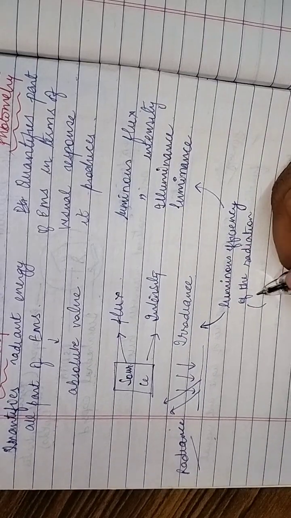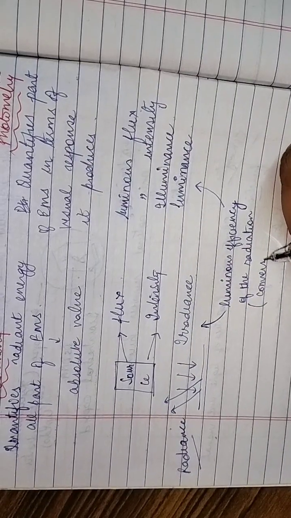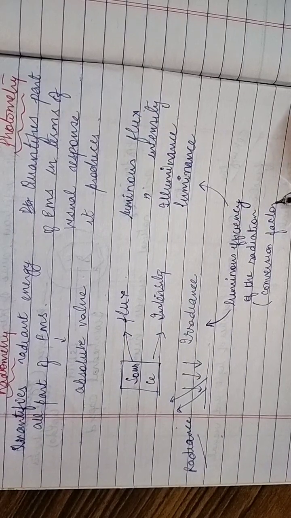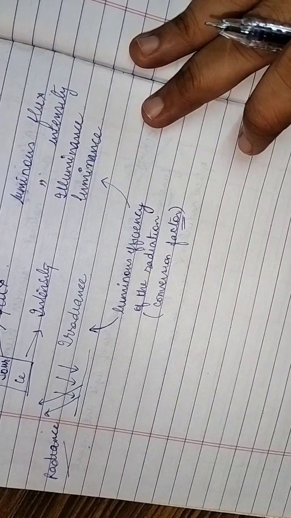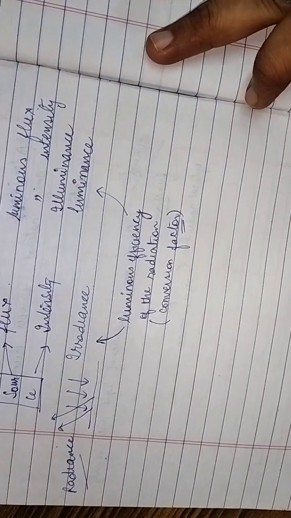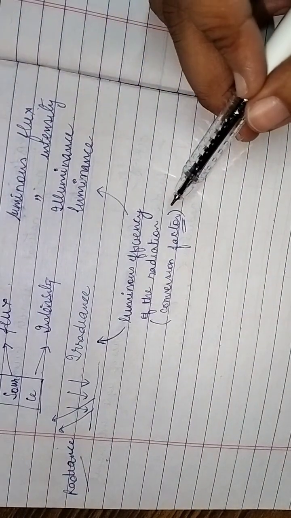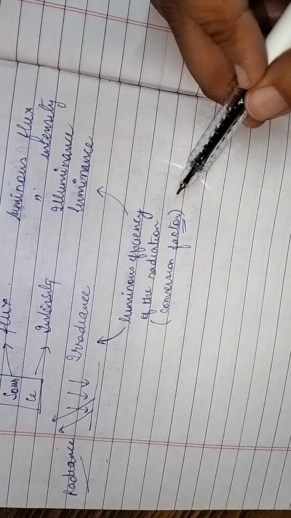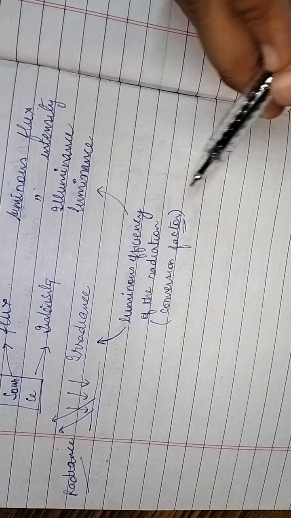This luminous efficiency of the radiation is the conversion factor, which is specific for each wavelength, and it is determined by the sensitivity of the eye to it.